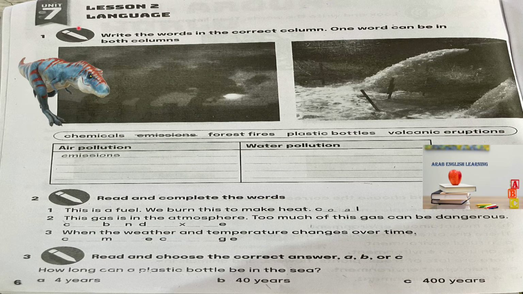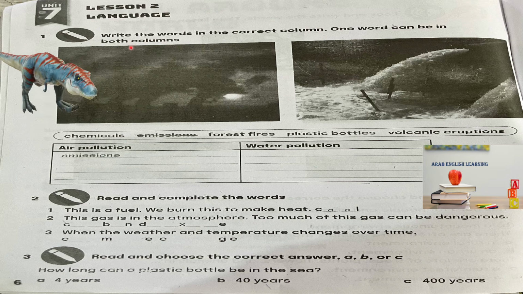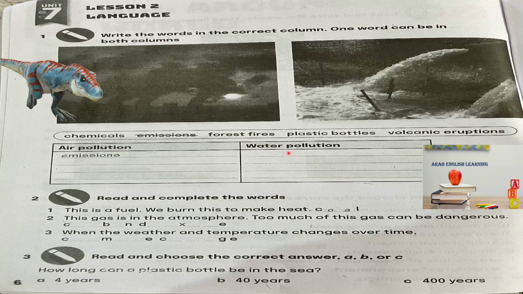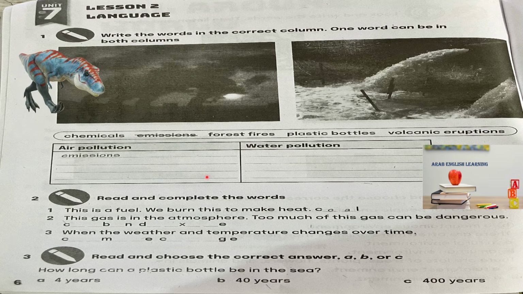Page 6, Lesson 2, Exercise 1. Write the words in the correct column. One word can be in both columns. We have here air pollution and water pollution and different types of pollution. Classify them in the correct column.